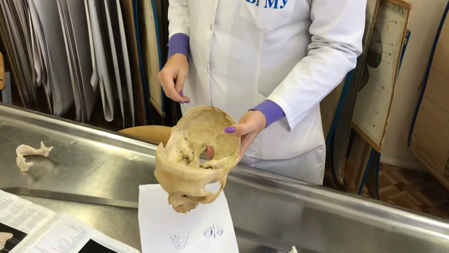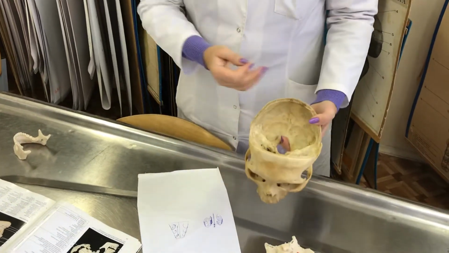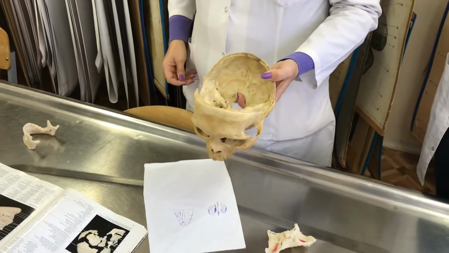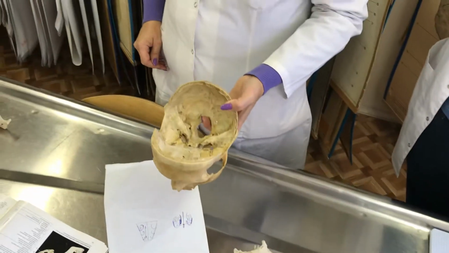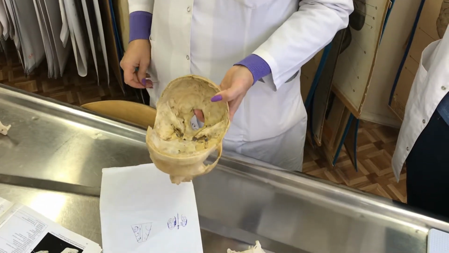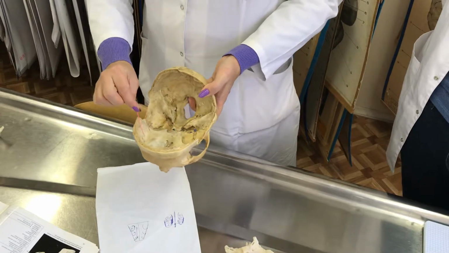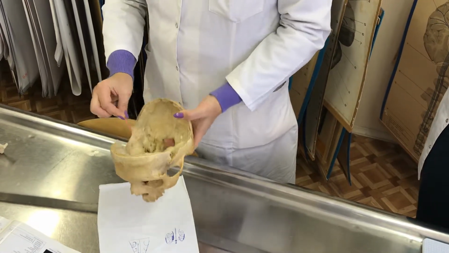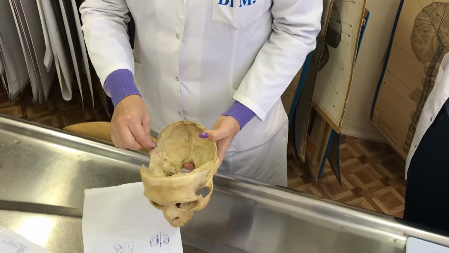While we talk about the internal skull base, in this view we can see that first we should divide the internal skull base into 3 parts. We call these parts cranial fossas. Anterior cranial fossa is this one. Middle cranial fossa, this one, and posterior cranial fossa, this one.